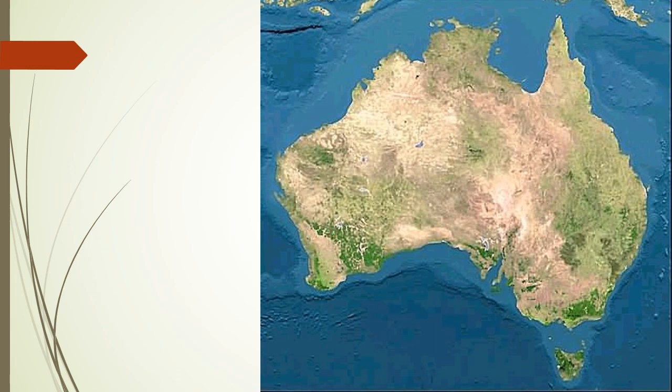The local native people that lived there were called the Aborigines. There were probably about 650,000 Aborigines, but by the time the British took over, it goes down to 93,000. And the reason for that is the same ideas. It's diseases that they didn't have any exposure or protection from.